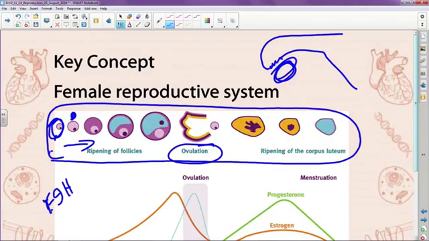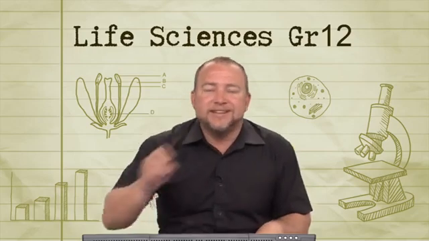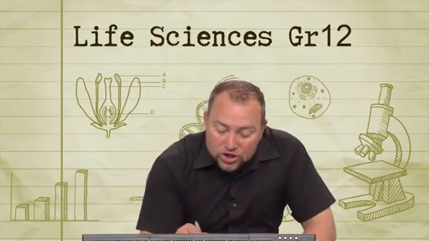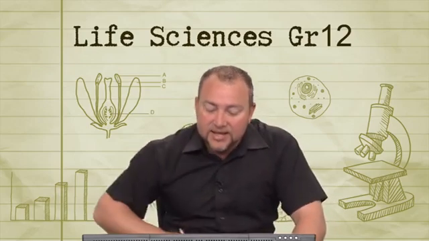So in other words, the releasing of the ovum into the fallopian tubes. Okay, now, what makes that happen? What makes it burst? It's very simple. Estrogen levels inside the body are too much, so the body secretes a hormone called LH, or luteinizing hormone. Now that luteinizing hormone bursts the Graafian follicle, and it releases the egg.